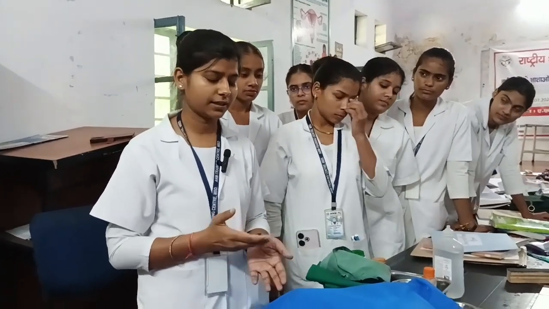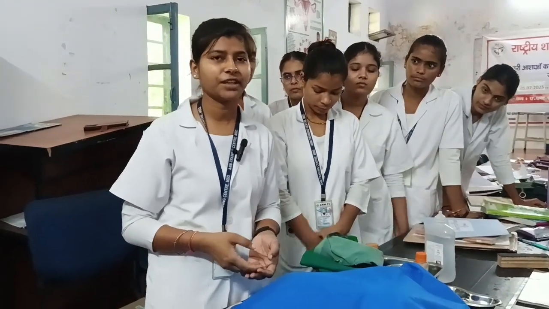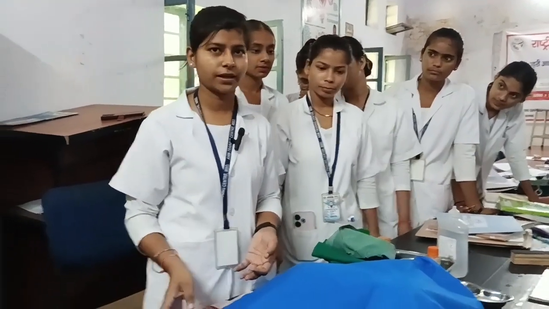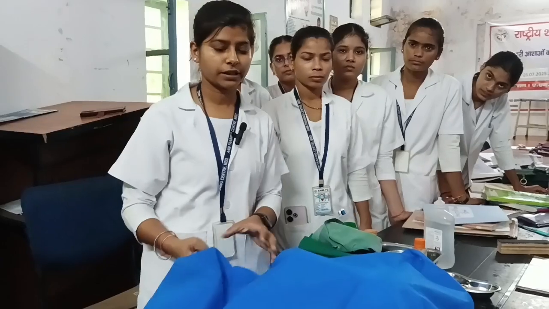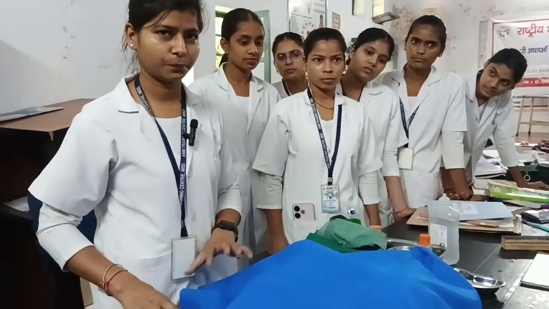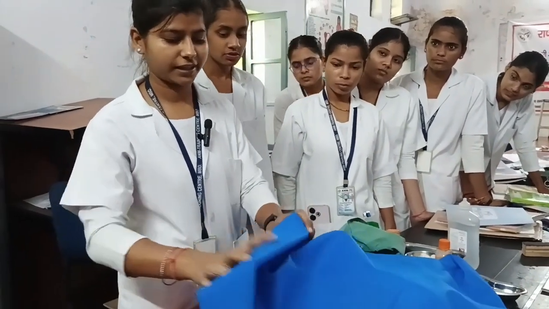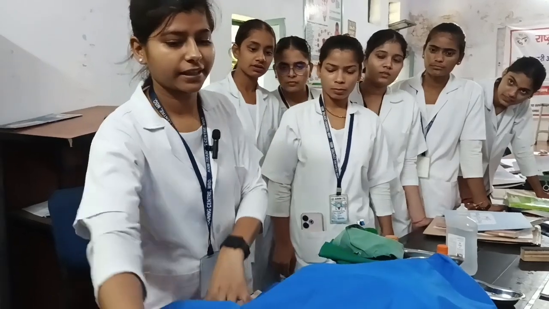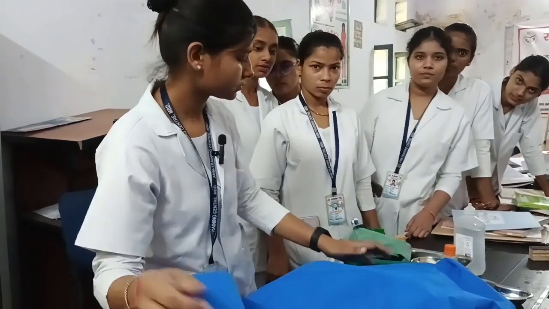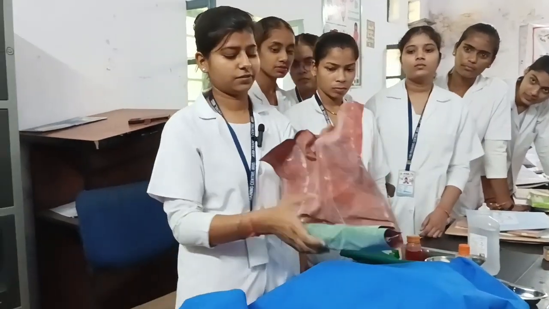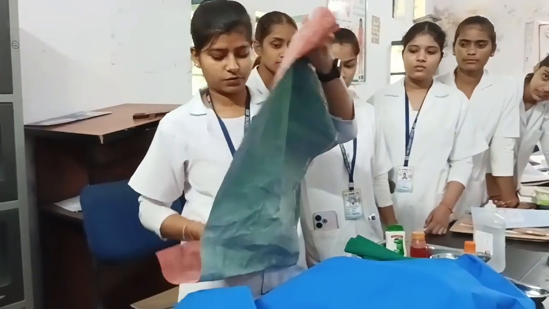So we have to give these types of care. They are most commonly seen in the elderly, prolonged bedridden patients, unconscious patients and chronically ill patients, and their prevention and early management is an essential part of nursing care. It is very important. So let's start the procedure.